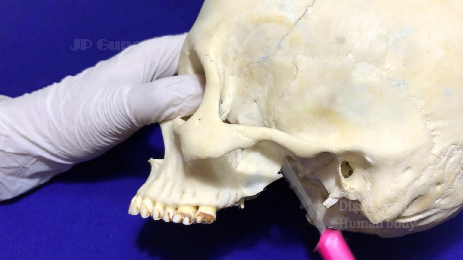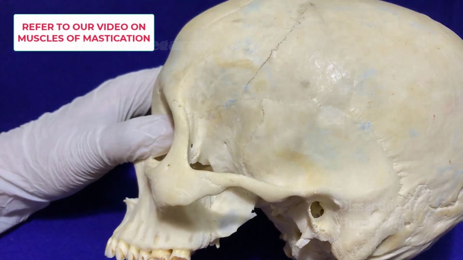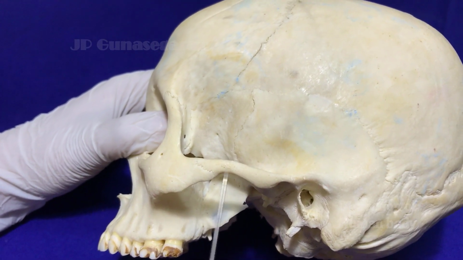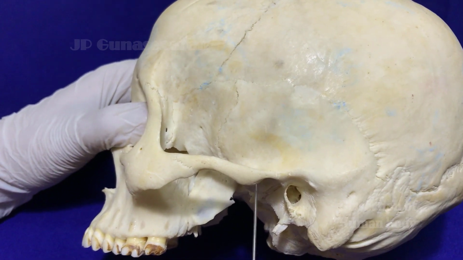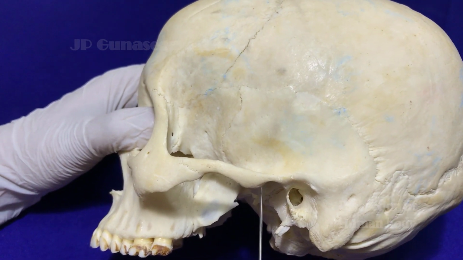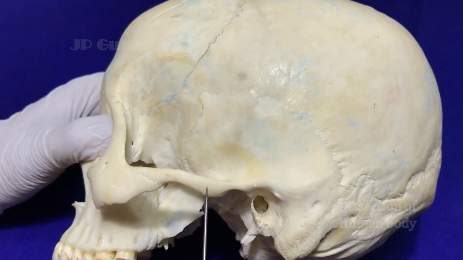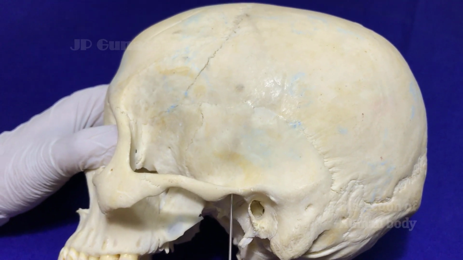The lower border and inner surface of the zygomatic arch gives origin to an important muscle of mastication called as the masseter. Now if you trace the zygomatic arch posteriorly, at its lower border is a tubercle. There is a tubercle at the root of the posterior end. At this tubercle, the zygomatic arch, that is, in fact this part is formed by zygomatic process of the temporal bone.